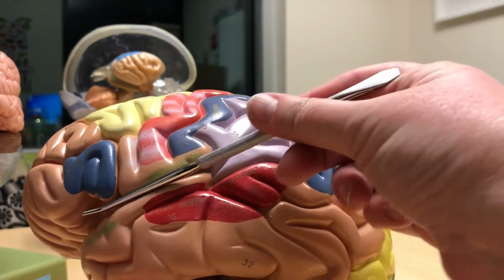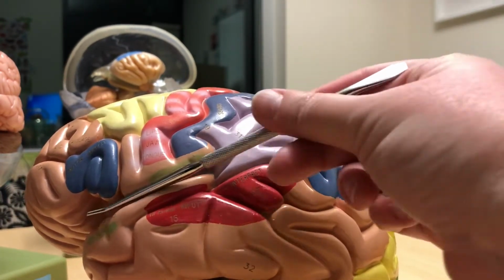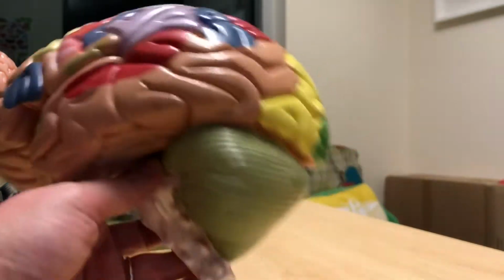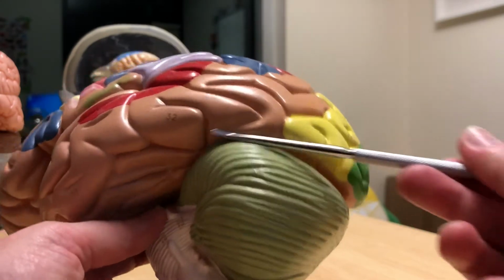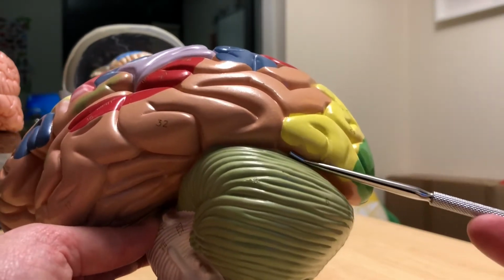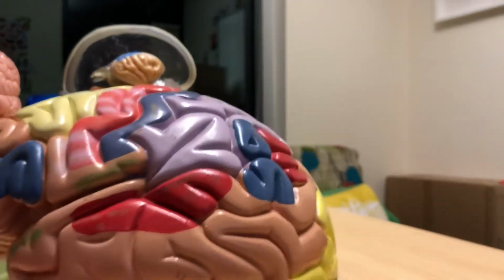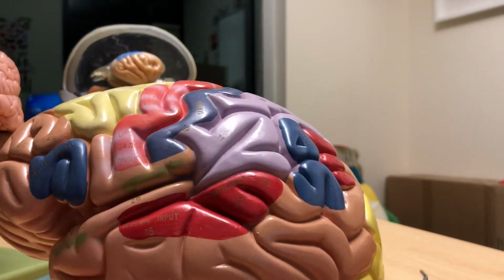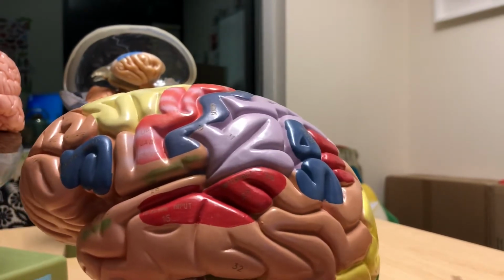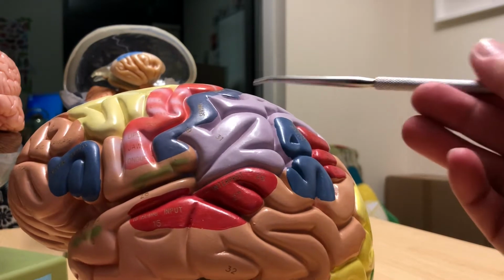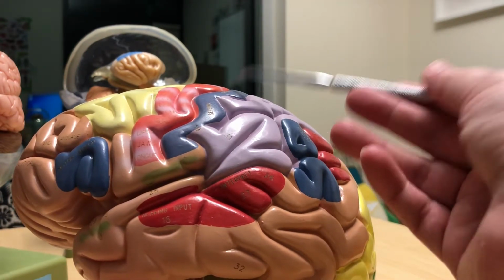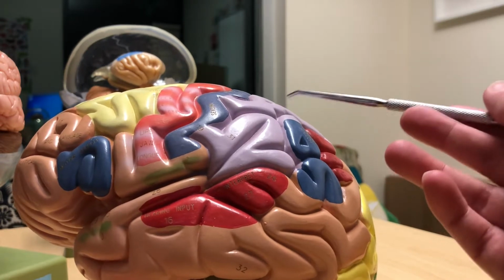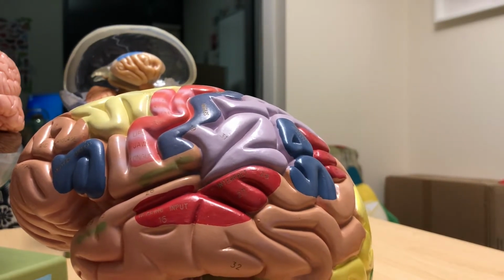Okay, here, lateral sulcus. Here, transverse fissure. Okay, and then all this color coding helps us with our different regions. Primary somatosensory cortex, somatosensory association cortex, for instance.